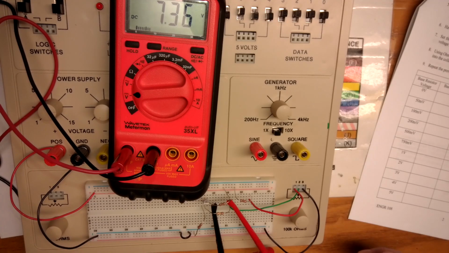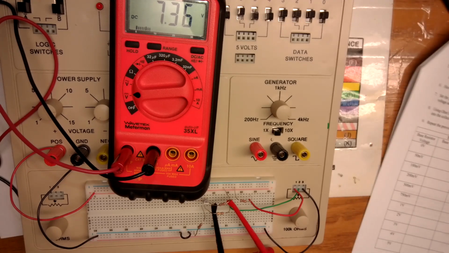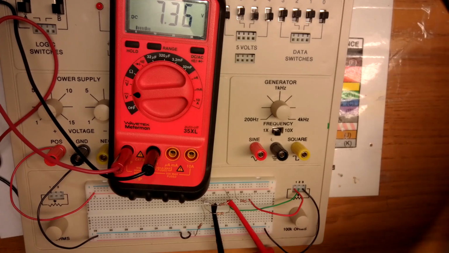There's a good chance that your beta is going to be less than the others by this point because of saturation, once again. Now I've completed all of table 2 doing the same method.